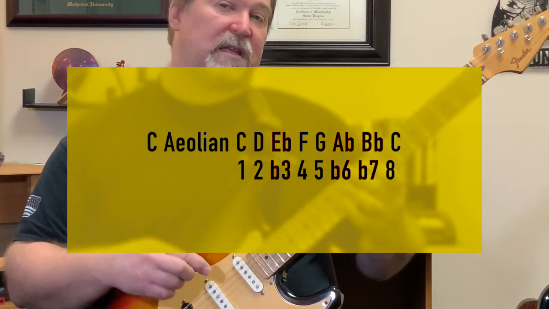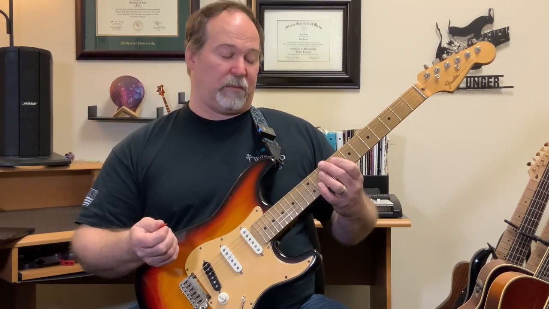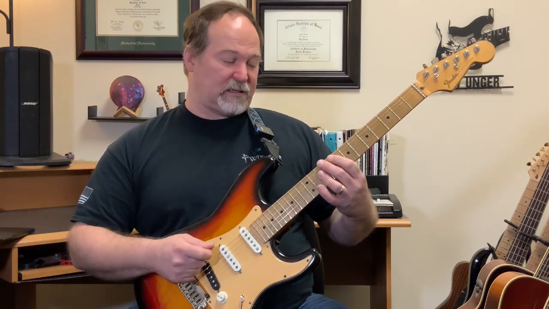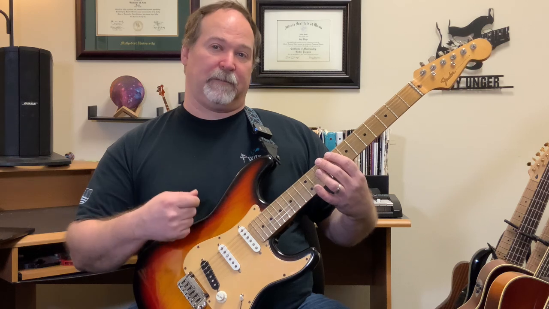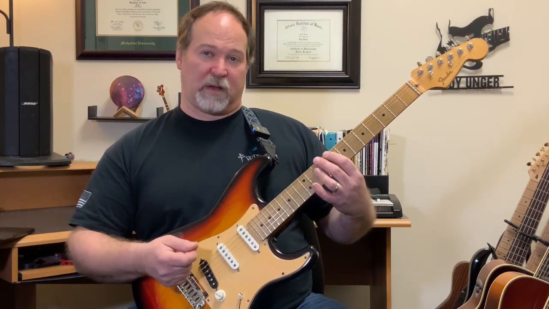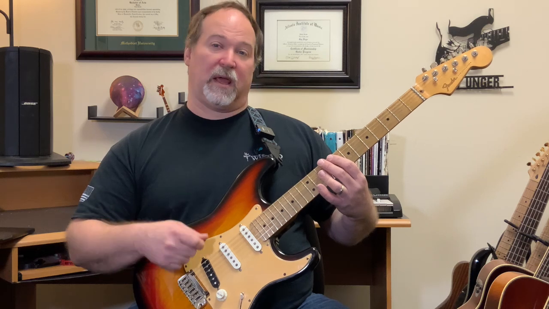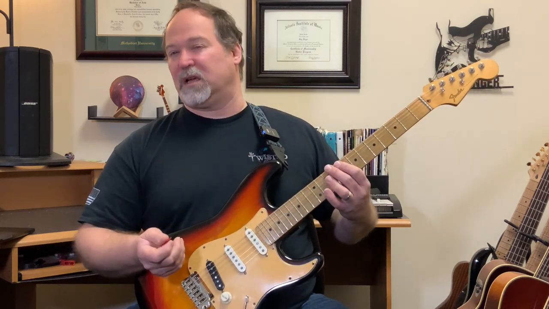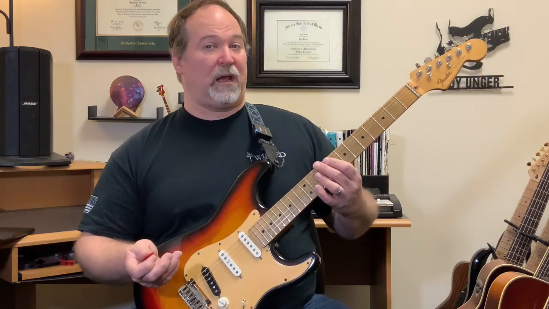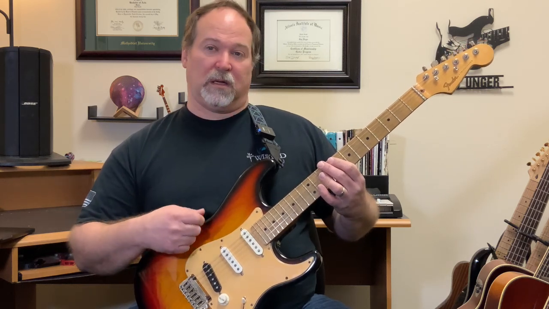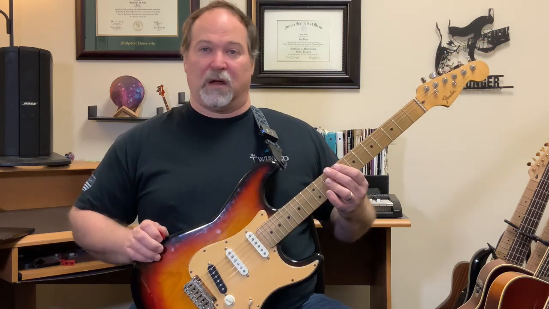So how does that differ from the Dorian mode? We've discussed this a little bit earlier. The difference is I have a flat 6 in the natural minor scale, but I have a major 6 in the Dorian mode. And that's the characteristic note for that. You can think of the 2 or the 9, and the 6 or the 13 as the characteristic notes of the Dorian mode.